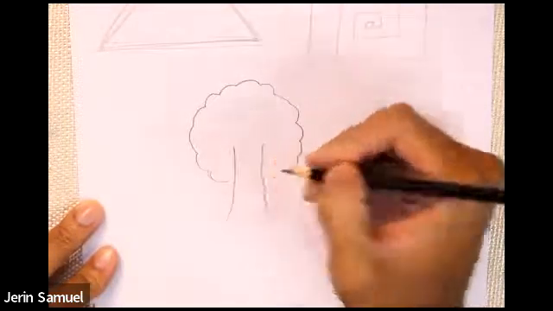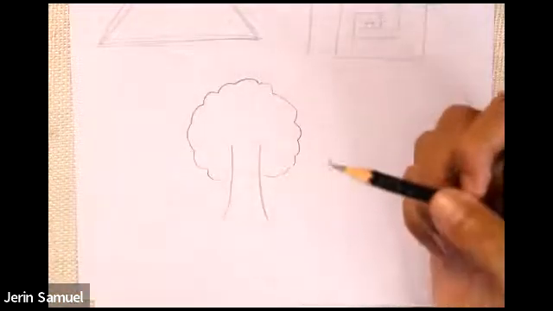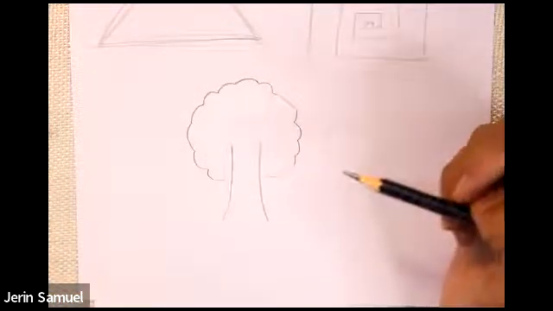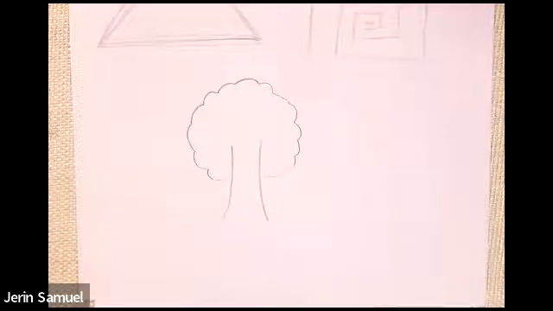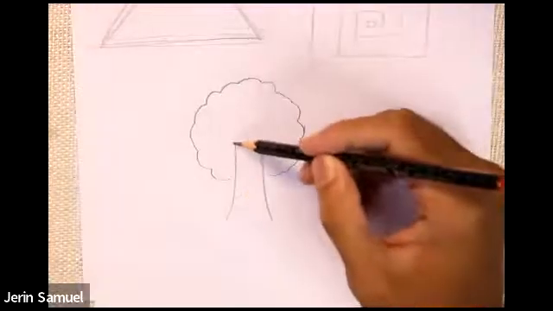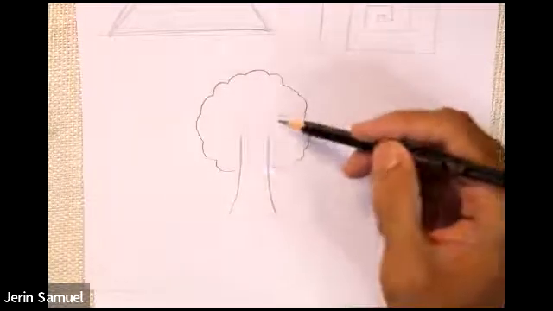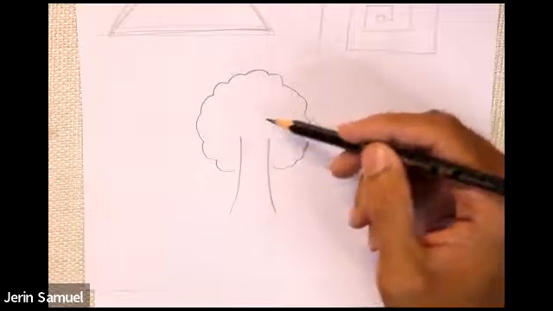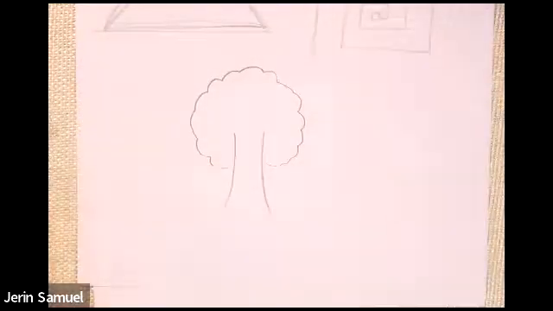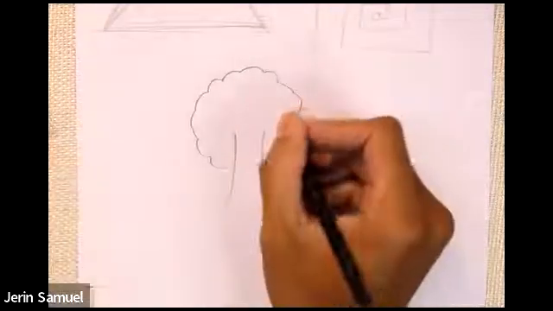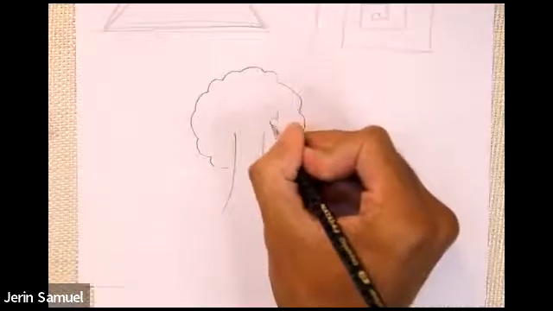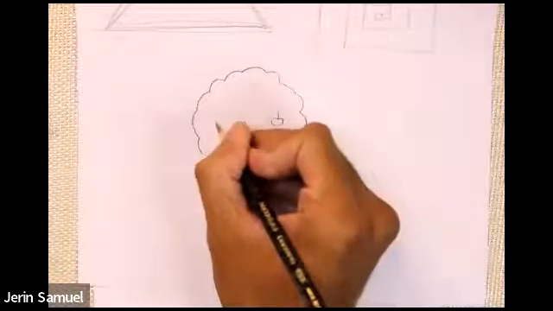Okay. So most of us draw trees like this, right? How many of you draw trees like this? You can raise your hand and show me. Okay. Even I used to draw trees like this, right? So there won't be many details. Suppose if I want to add some fruits, I'll just add some fruits on it like this.